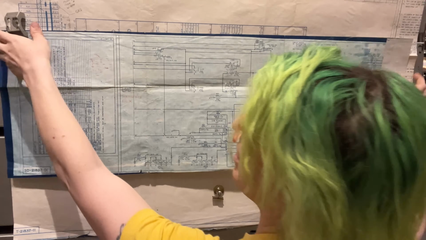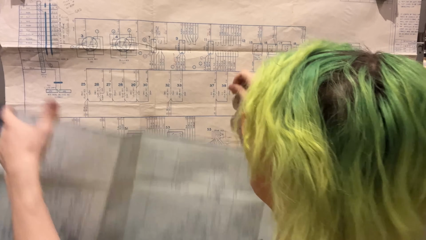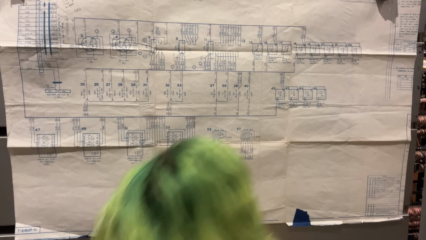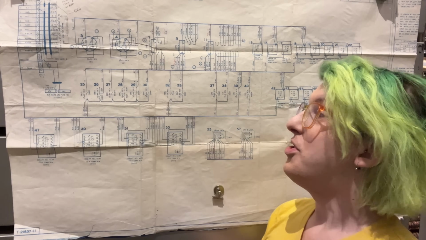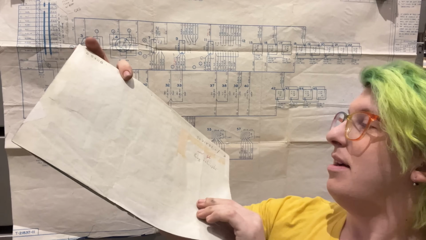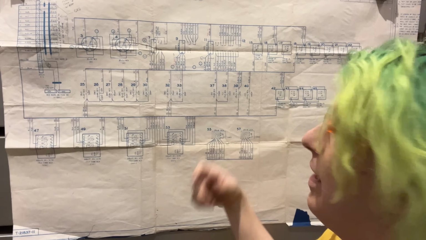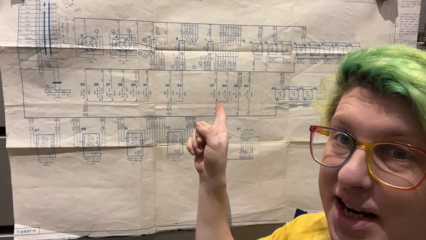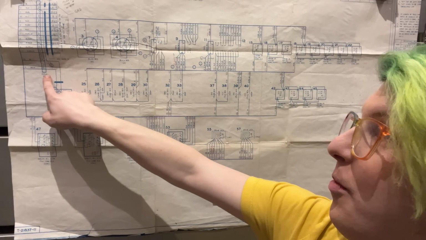So let's get rid of this diagram because I don't need it right now. Diagram down. But now you know a little bit about the two types of drawings. There's the SD, which is that, and then there's the T. And this is the one that's going to be more interesting right now. In case you're wondering, that's a terminal block.